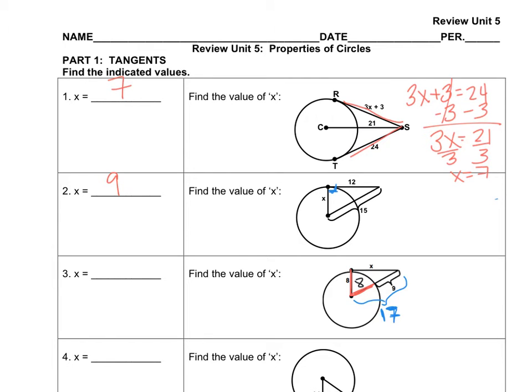Again, this is tangent. Let me get a different color. So that's tangent. So again, I have an a squared plus b squared equals c squared triangle. So when you set that up, we're going to have 8 squared plus x squared equals, now you're not just going to do 9 squared.